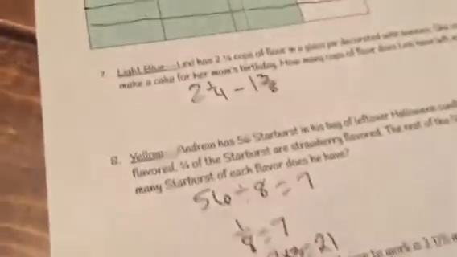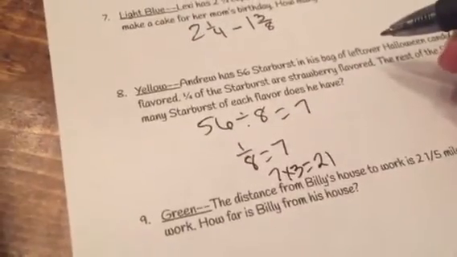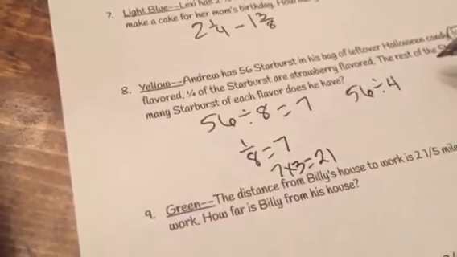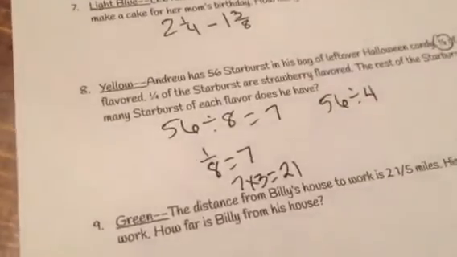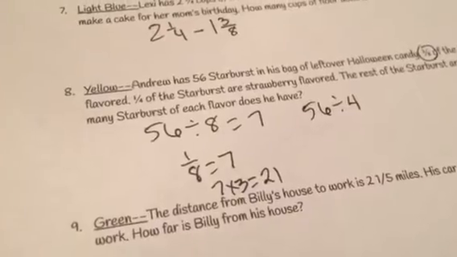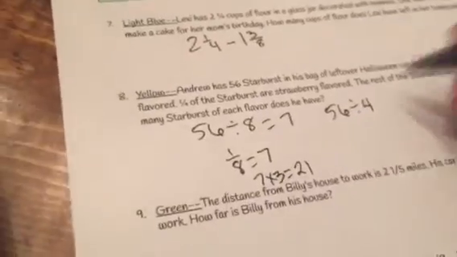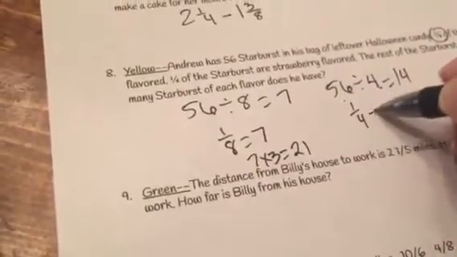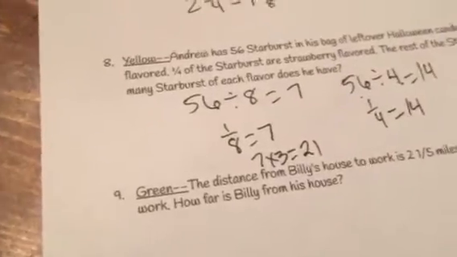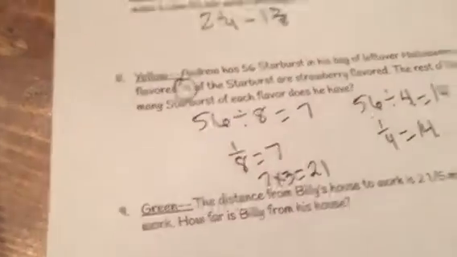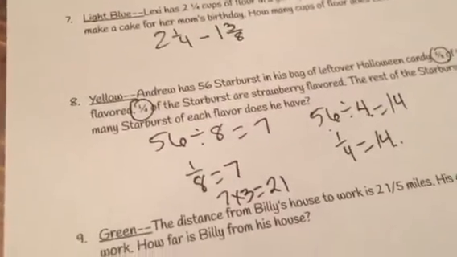And then 1/4 of the Starburst are strawberry. So 56 divided by 4. I didn't think this out. Let me do it over here on my scratch paper real quick. Let's see. 4, 16, 14. So 1/4, when I split 56 into 4 groups, is 14. So 1/4 equals 14. And the reason I don't have to multiply or do anything with that 14 is because it only said 1/4. And up here it said 3/8, so I had to do that 8th 3 times.